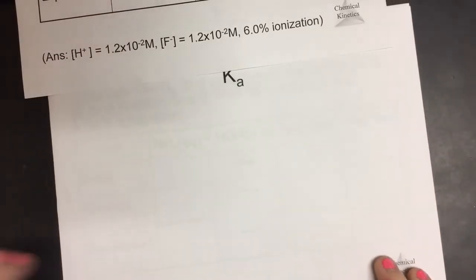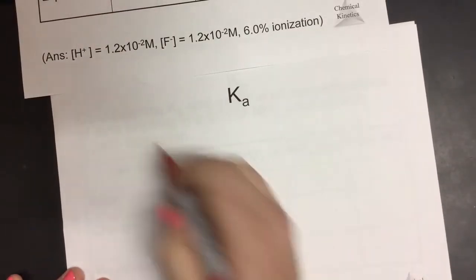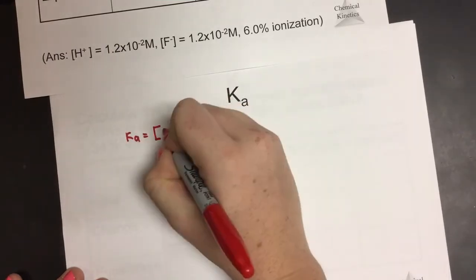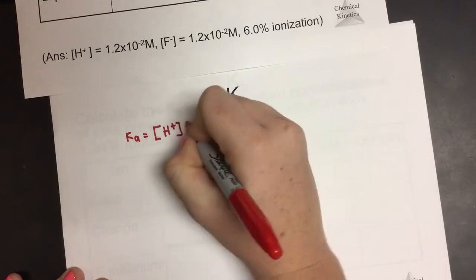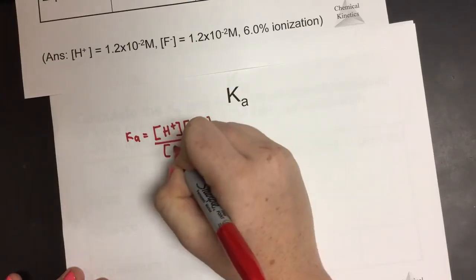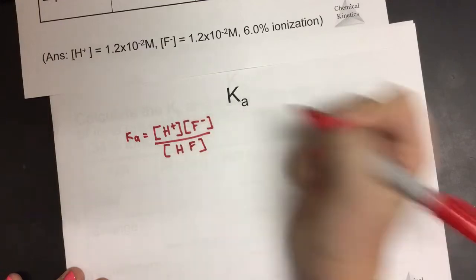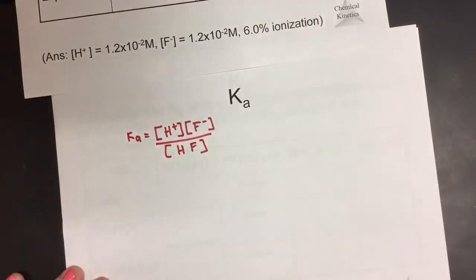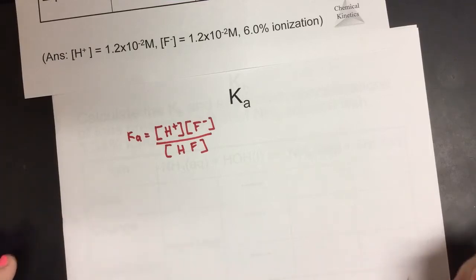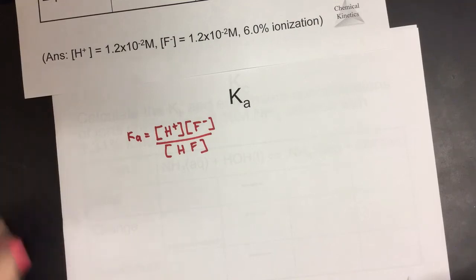So now that we have our ICE table, we can actually set up the expression, which is going to be the same thing. So it's going to be the Ka equals the concentration of H plus multiplied by the concentration of F minus over the concentration of HF. And again, HF is aqueous, and so it has to be included in the Ka expression, whereas for KSP it was a solid, so it didn't need to, and it's just products over reactants raised to stoichiometric coefficients. So now comes time to plug stuff in.